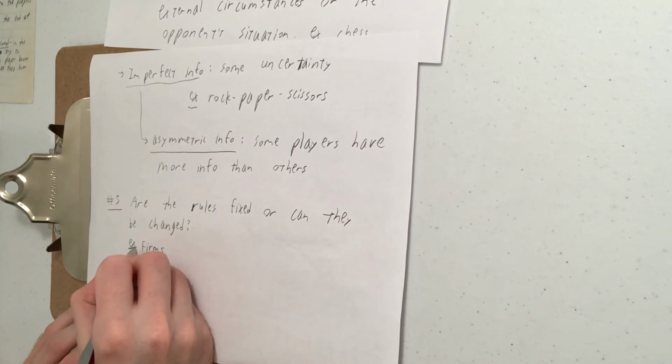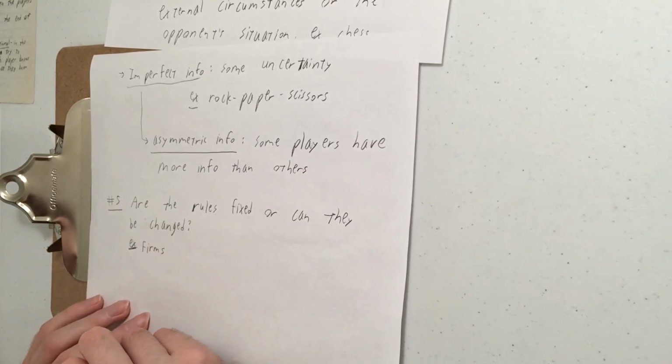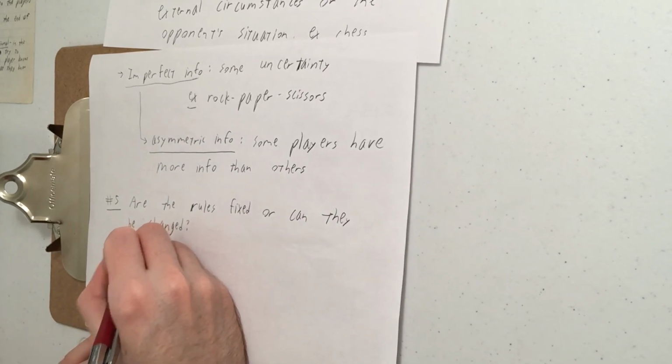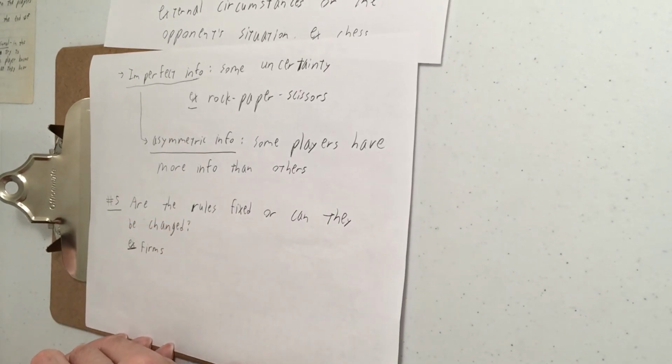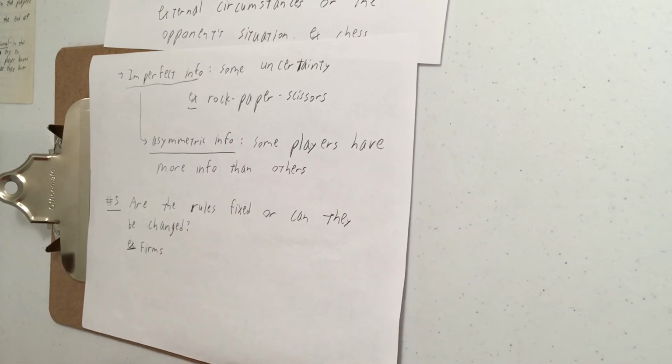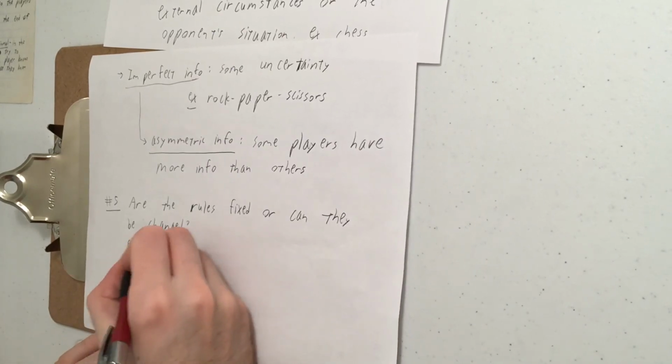Oh, for my notation, I should have said this. By X, I mean example. I've been using that, I guess, throughout this video, and hopefully you guys got it, but in case you didn't, there is the definition.